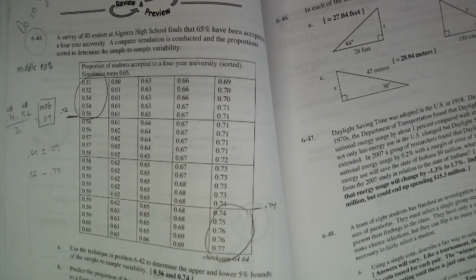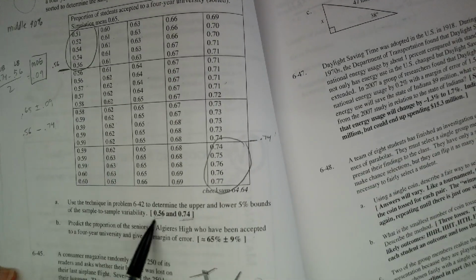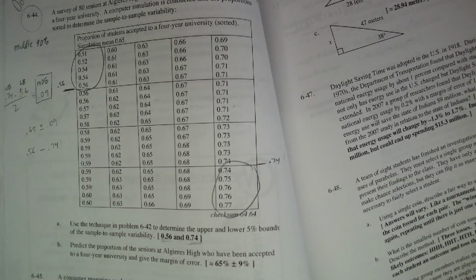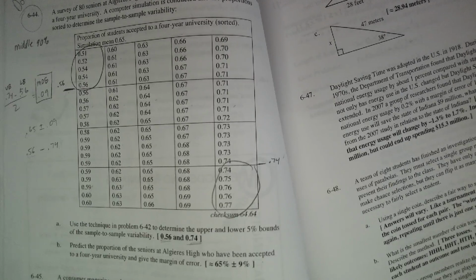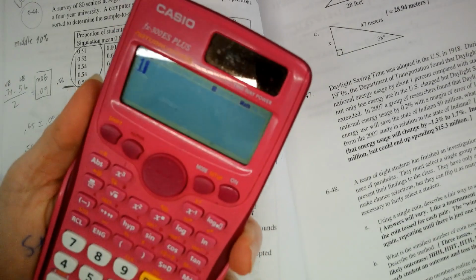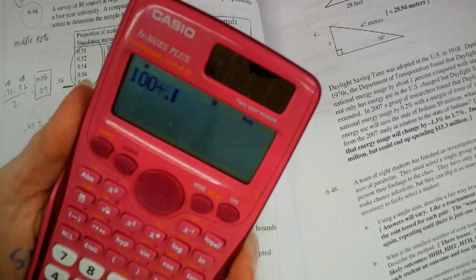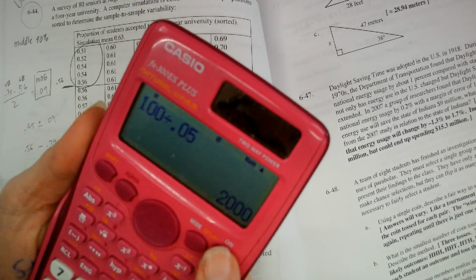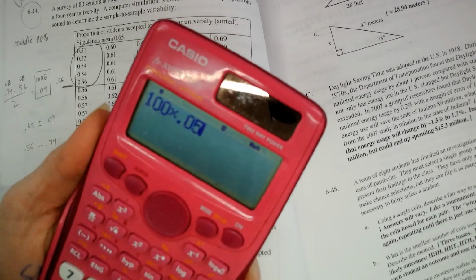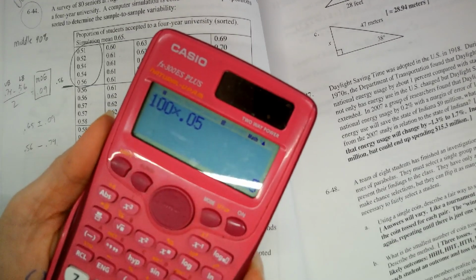So we are going to determine the upper and lower 5% bounds of the sample-to-sample variability. There are 100 numbers, so you could do 100 times 0.05. Oops, I wrote divided by. And you could find out that it's 5 numbers.